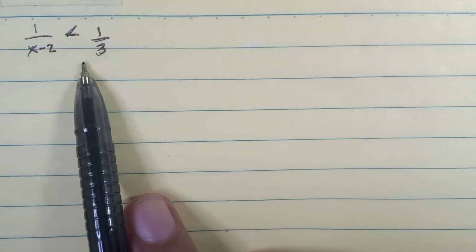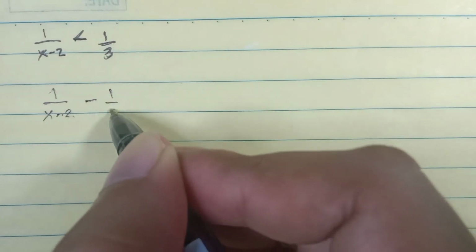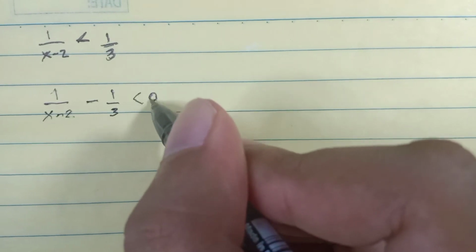Okay, good morning. So now we will try to solve a rational inequality. To solve a rational inequality, we are going to transform this inequality so that the right side is 0. To do that, we'll change this to 1 over x minus 2 minus 1/3 lesser than 0.